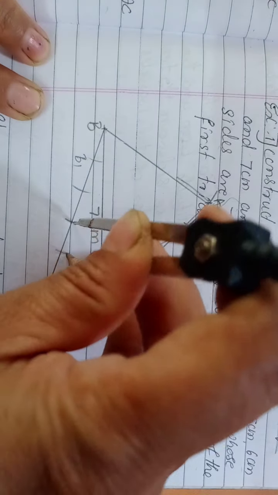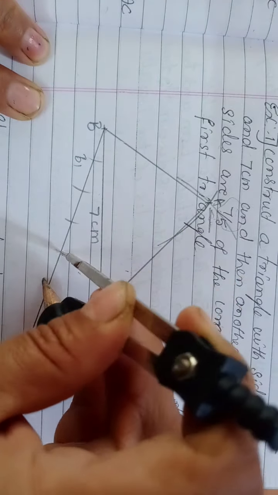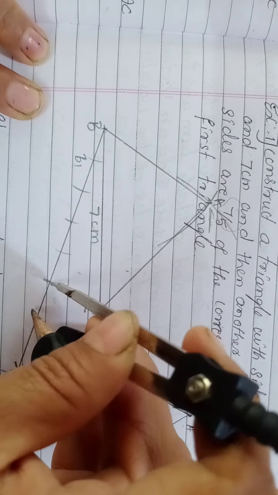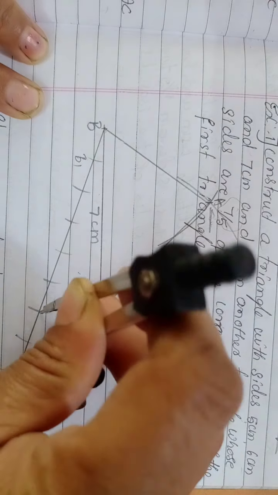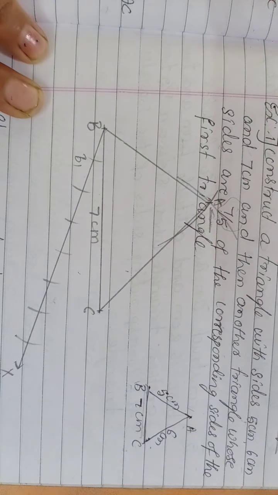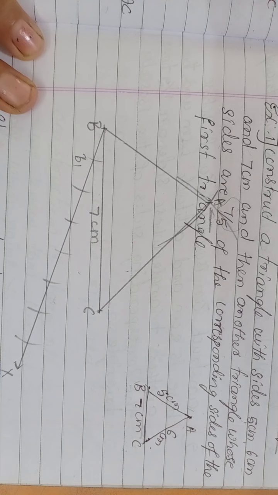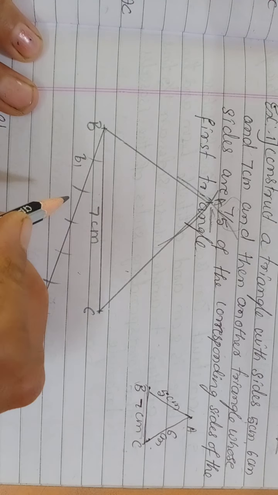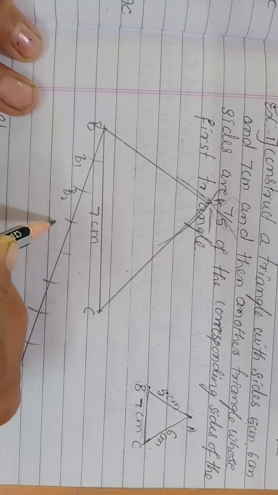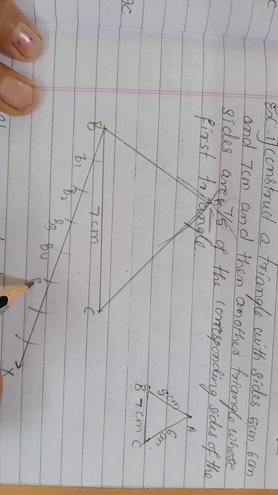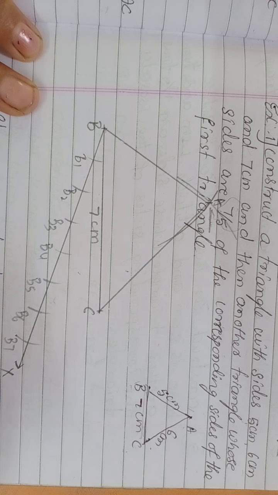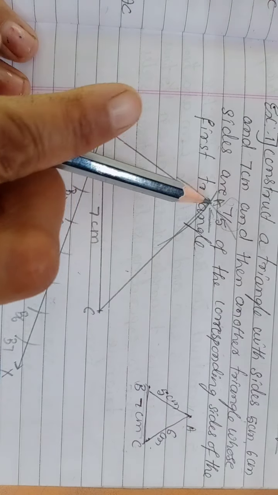3, 4, 5, 6, 7. Name them: B1 we have already marked, then B2, B3, B4, B5, B6 and B7. Now again you have to check the fraction.